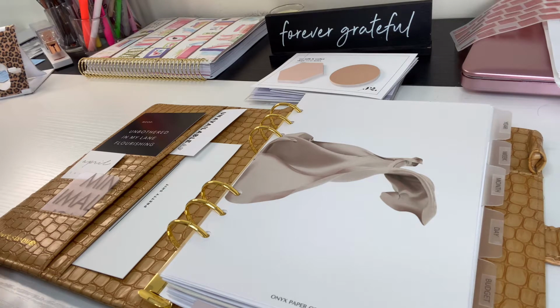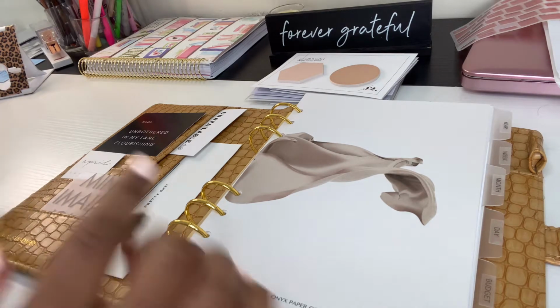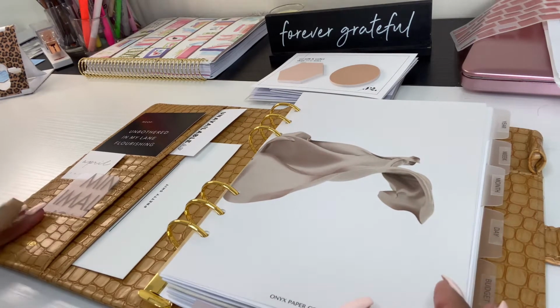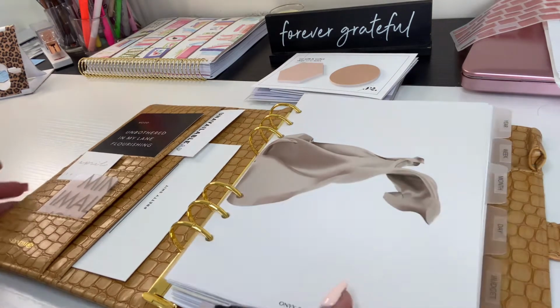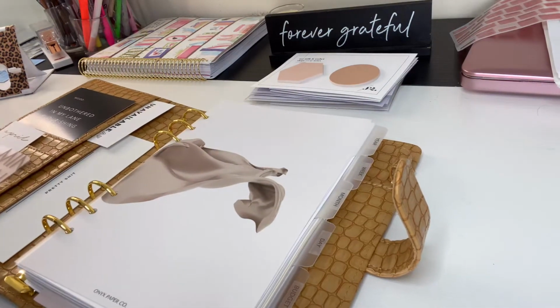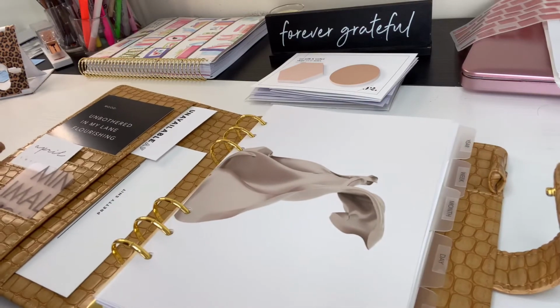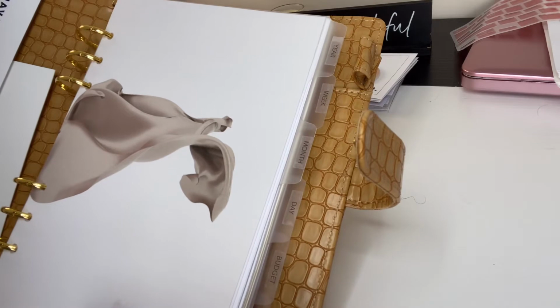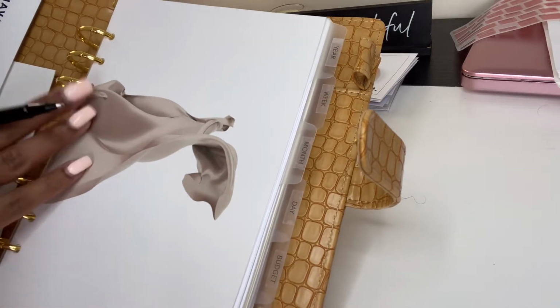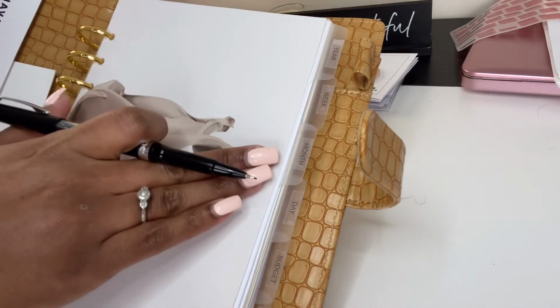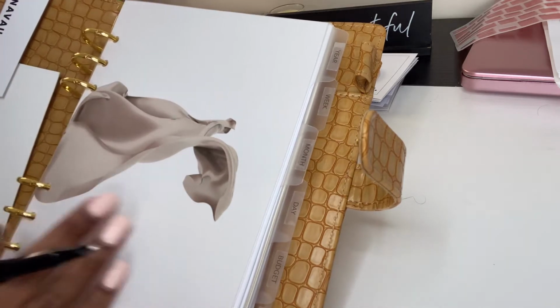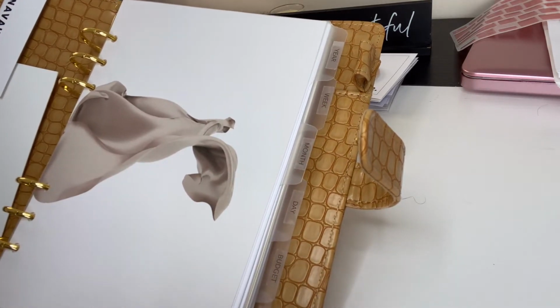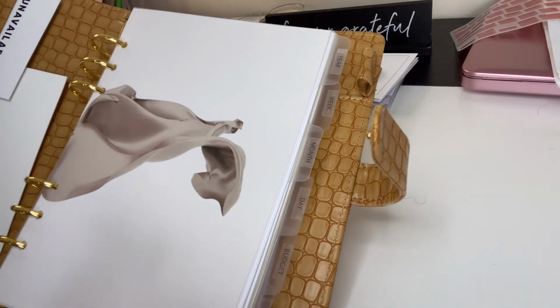And yes, let's just go ahead and get started. So this is my A5 agenda from Paper Standards. And as you can see, I have my tabs. Let me see, hold on so I can show you. As you can see, I have my tabs identified by the year, the month, the week, the day, budgets, lists, and then I have major projects in the back.